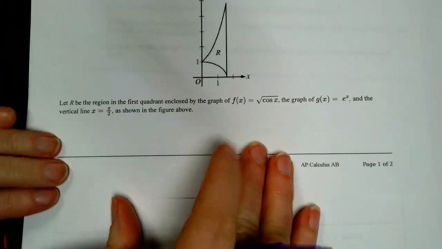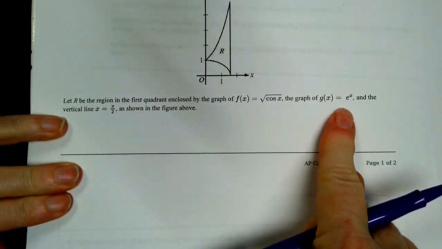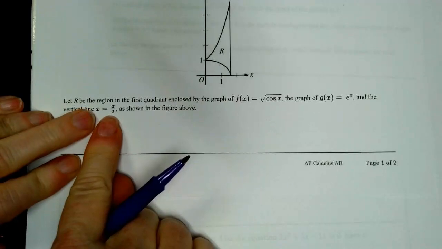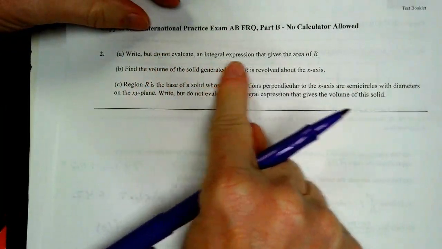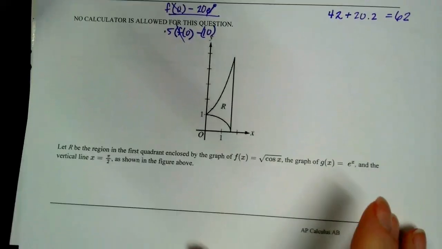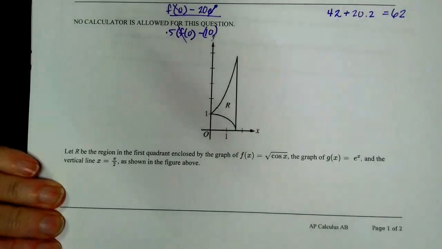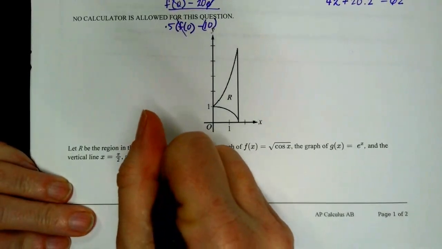All right. Let R be the region in the first quadrant enclosed by the graphs of f and g and the vertical line x = pi over 2. Write, but do not evaluate, an integral expression that gives the area of R. How do you find area? The antiderivative. So from where to where? 0 to pi over 2.